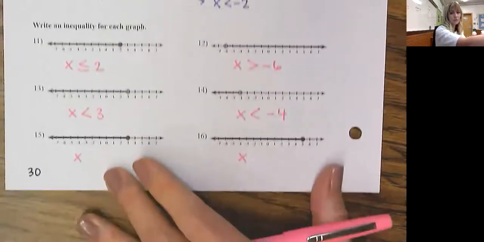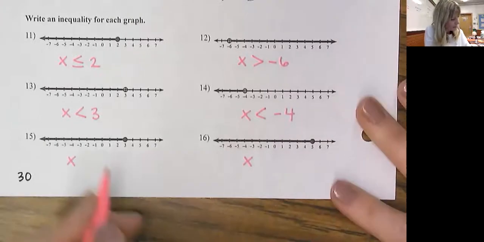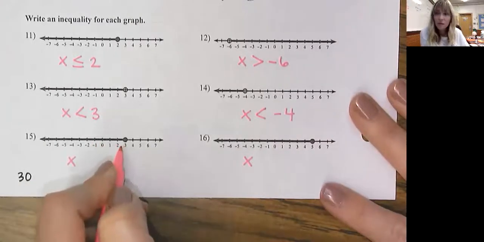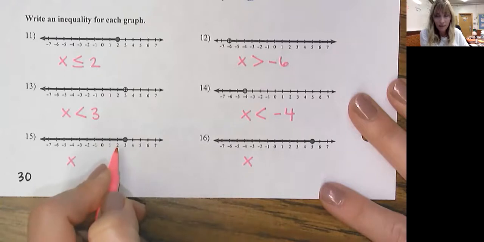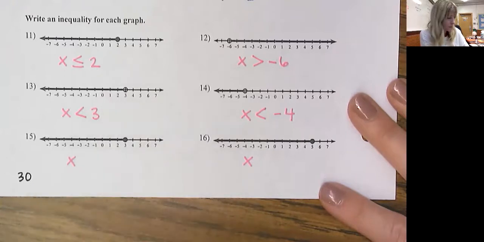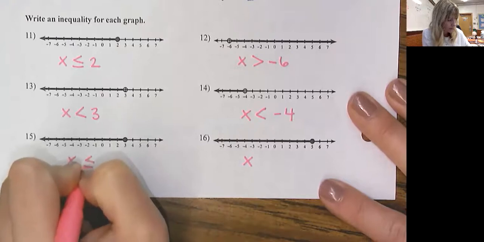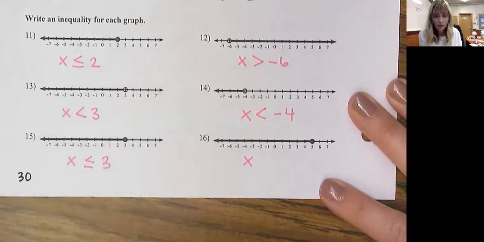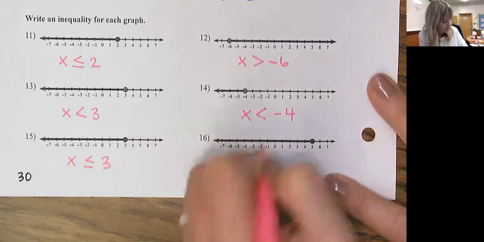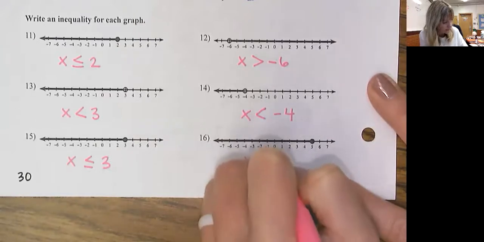All right, last two. On 15, I see closed circle to the left. Look at the top of your paper and decide which symbol you need. Closed circle to the left. Less than or equal to 3. Look at number 16. I also see closed circle to the left. Less than or equal to 5.